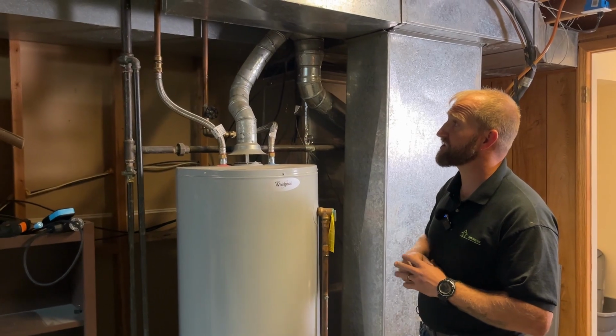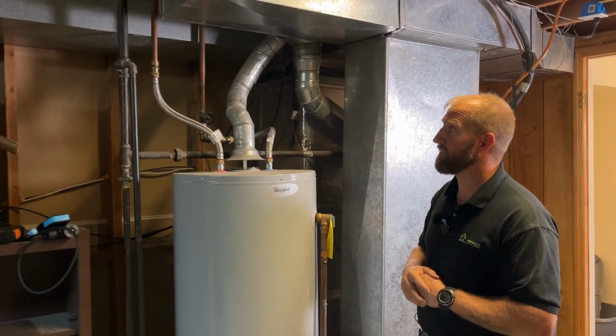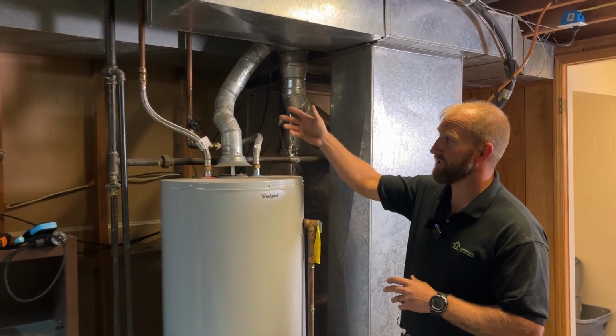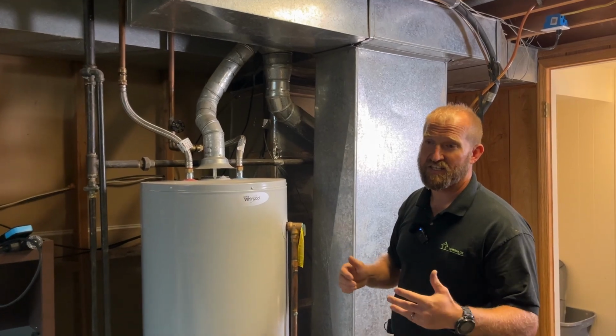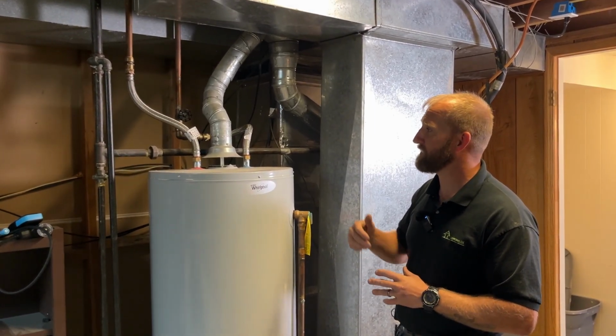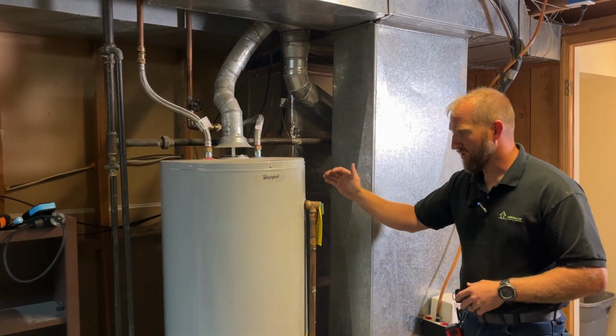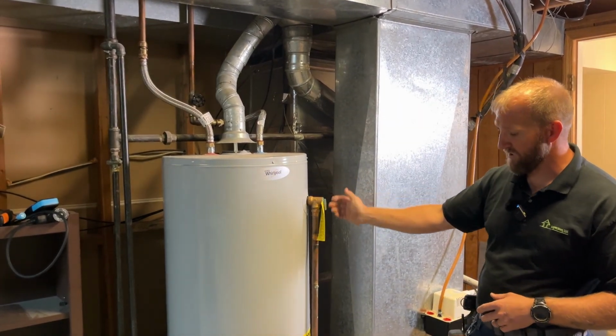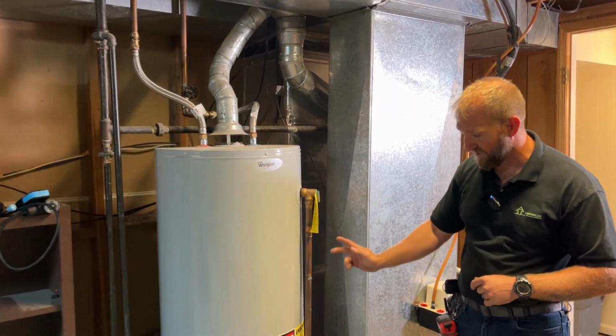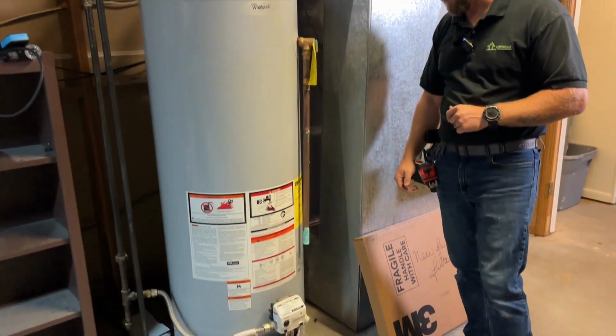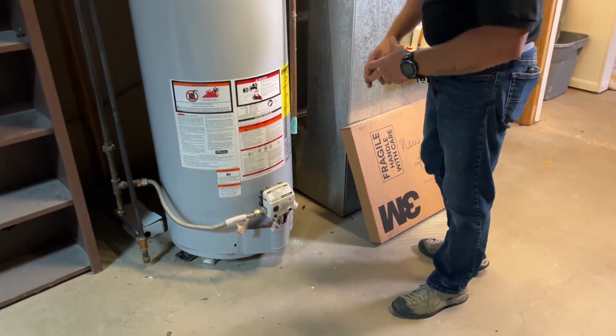So in this case, there's areas where we can insulate those water lines to give us less heat transfer from them. You're also going to be looking to make sure you have a TPR valve. You want a TPR extension within 6 inches of the floor. This one's a little bit short.